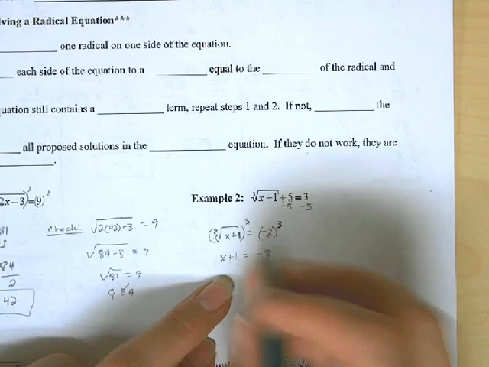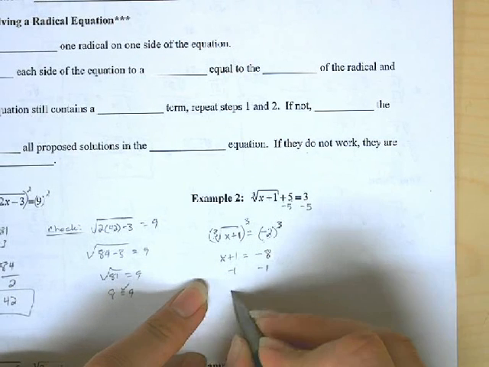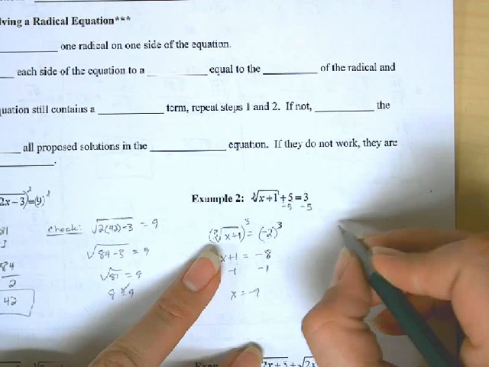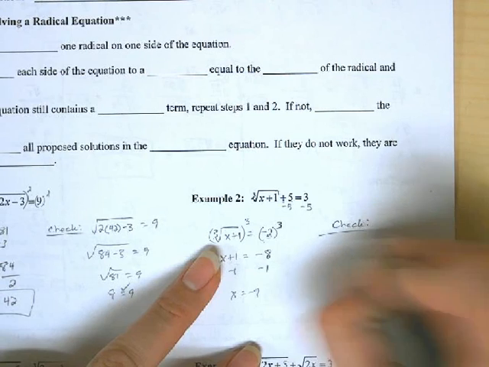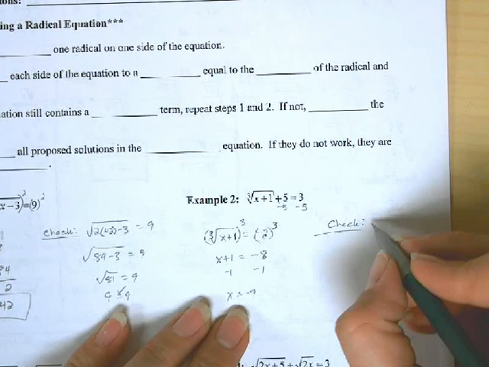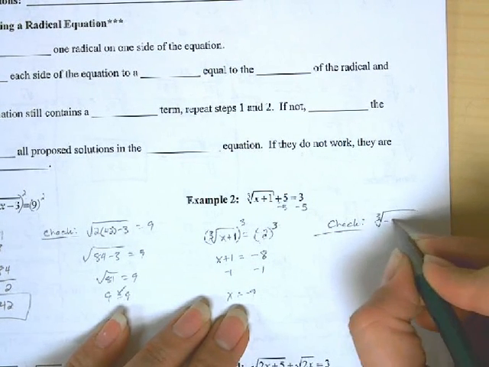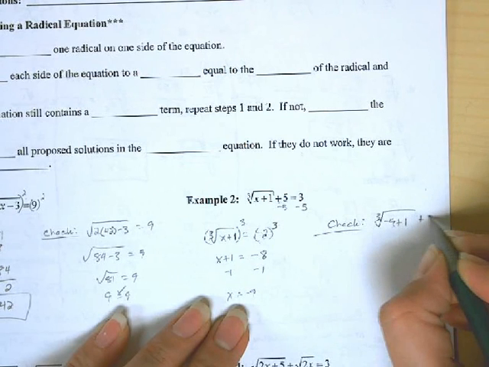Okay, solve for x. Subtract 1 over. X is equal to negative 9. We have to check this thing, so here we go. Okay, plug it in. Cubed root of negative 9 plus 1 plus 5 is equal to 3.